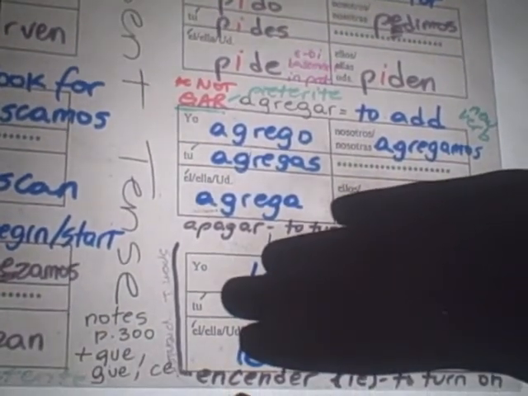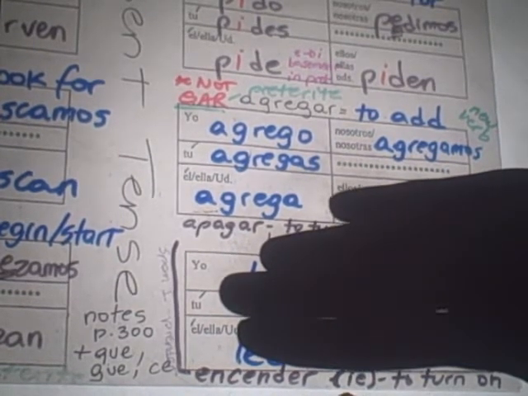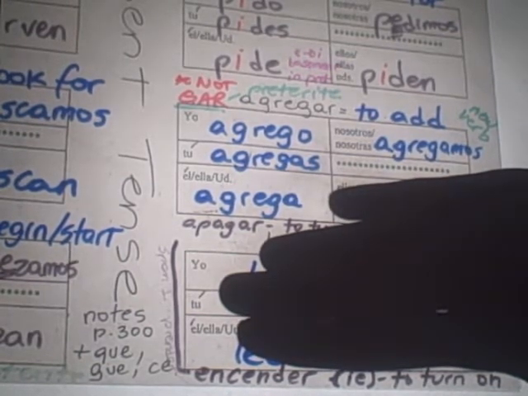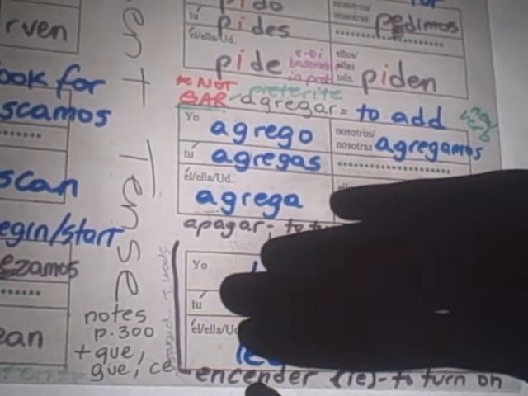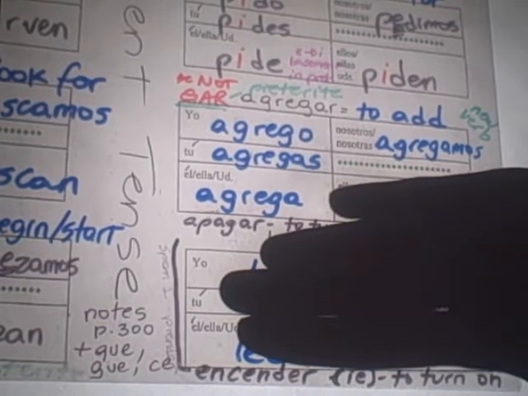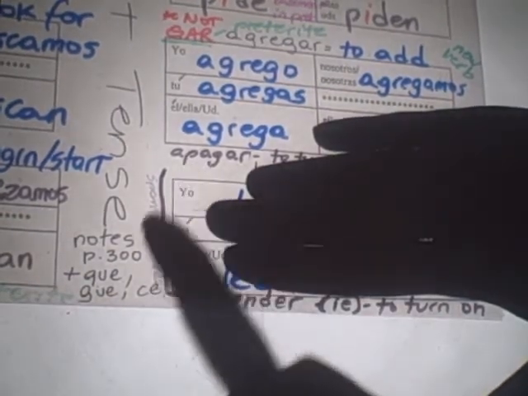Encender, E-N-C-E-N-D-E-R. It is an E to IE change. And remember, which E do we change if we have more than one? The one closest to the IR, so not the ER that you're going to drop off for conjugation. But this E right here would change from E to IE for you to conjugate it in the present tense. Okay? So, agregar, apagar, and I wanted you to have the opposite.